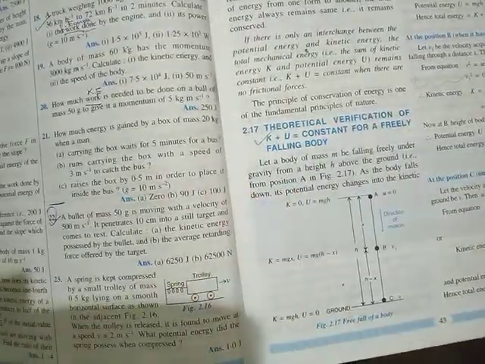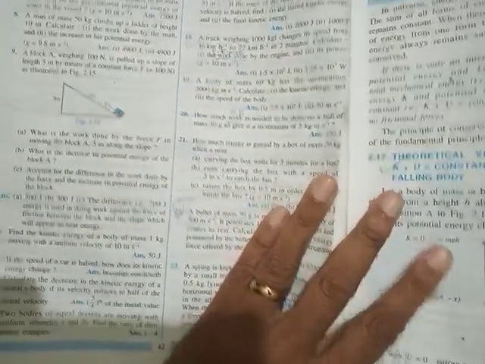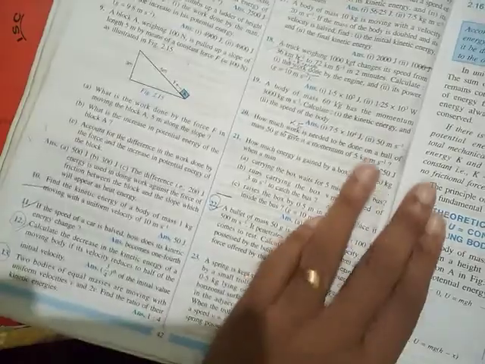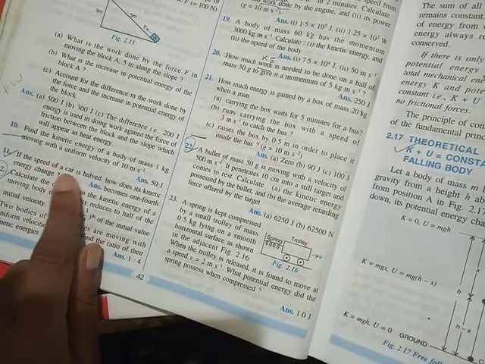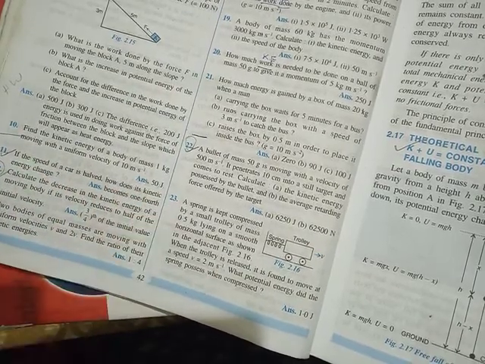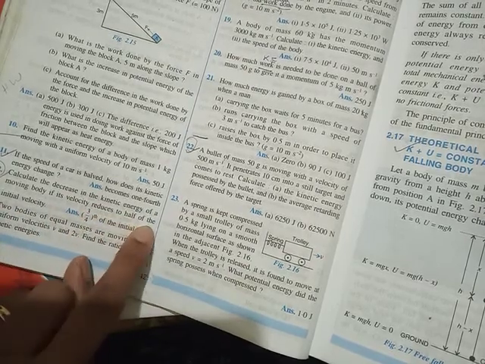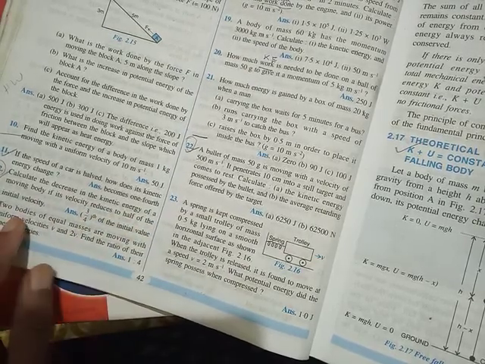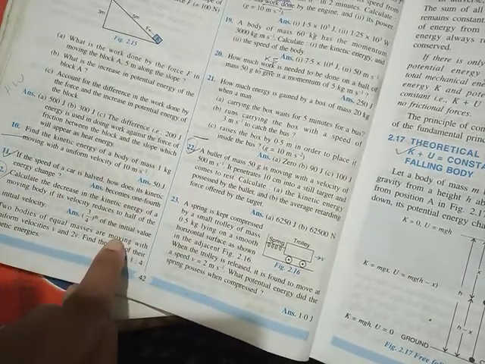So you will have numericals based on kinetic energy and potential energy. Okay, so the first based on potential energy, then you'll have based on kinetic energy, and there are lots of logical questions like this. If the speed is halved, how does its kinetic energy change? Calculate the decrease in kinetic energy if its velocity reduces to half the initial velocity. Okay, so these are some of the logical questions that you can expect.